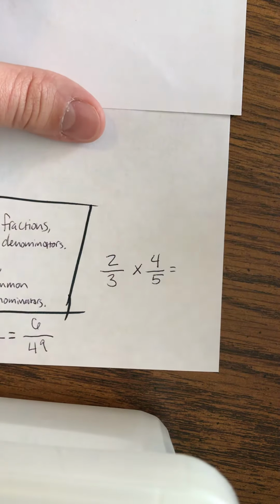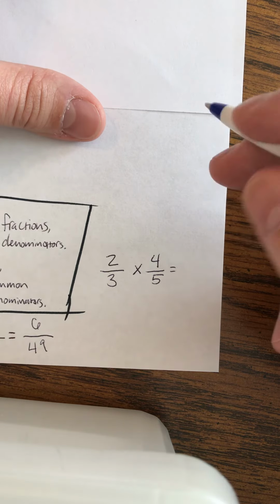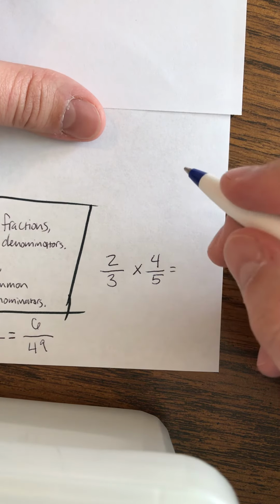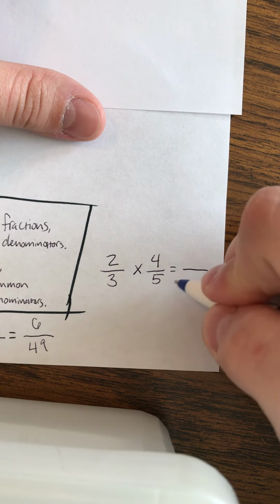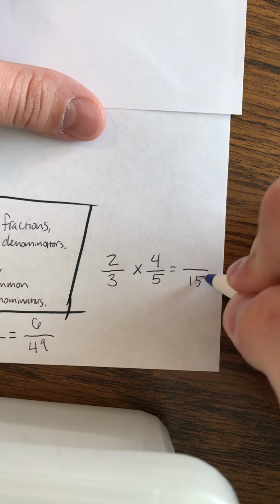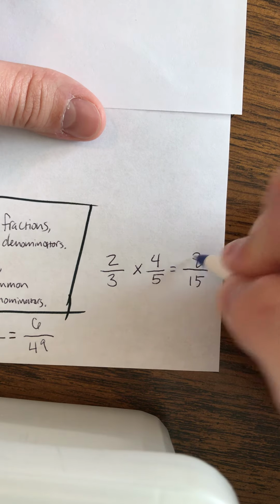All right, one last example. 2/3 times 4/5. I don't need common denominators. I'm just going to multiply these together. Okay, so 3 times 5 is 15. 2 times 4 is 8. And that's your answer.